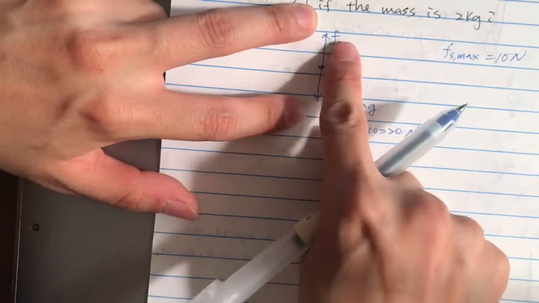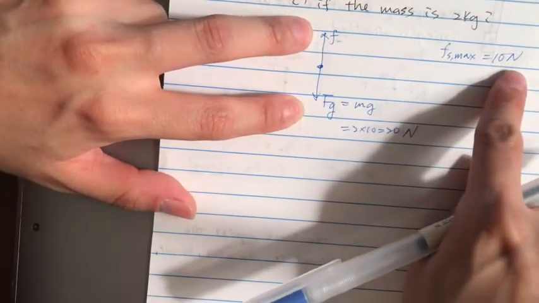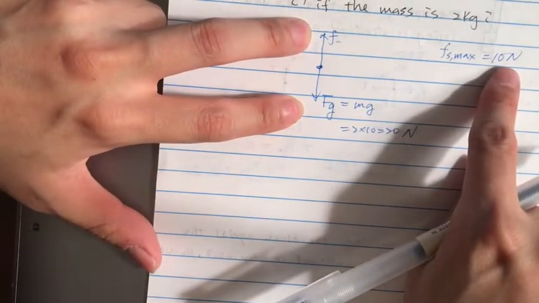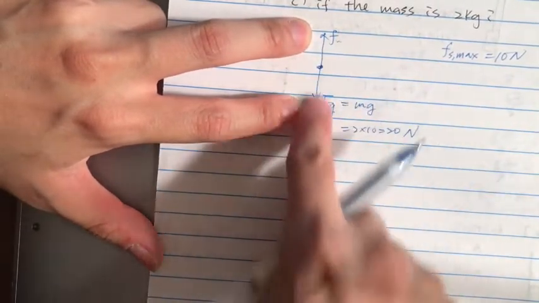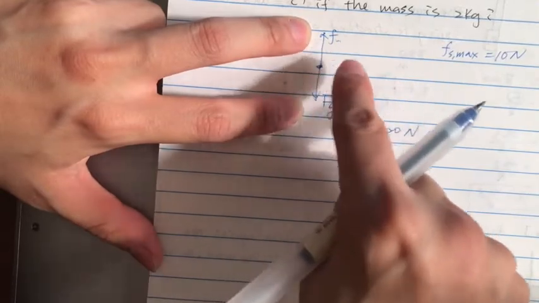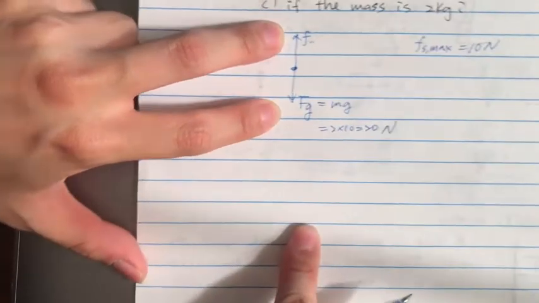But it's impossible because of the friction we just calculated, right? The maximum static friction force is only 10 Newtons. So this guy can never provide more than 10 Newtons. Which means this force is always greater than the friction force, so this object will keep sliding down.